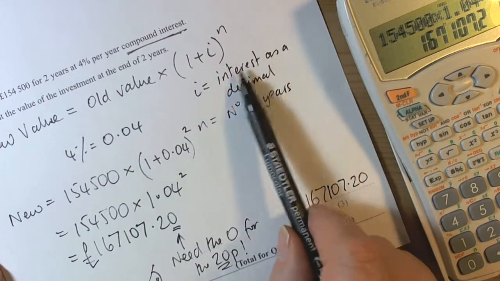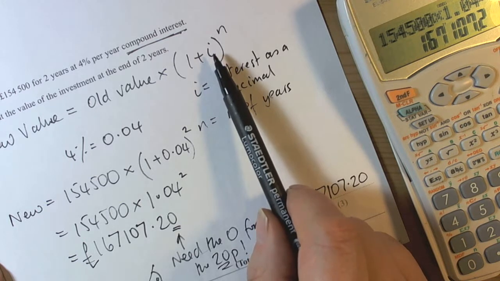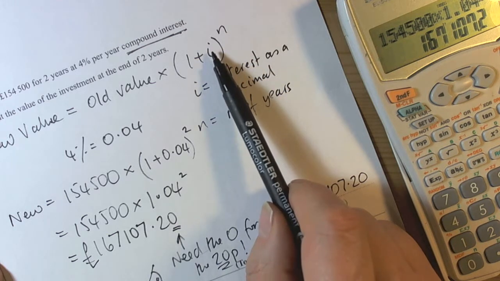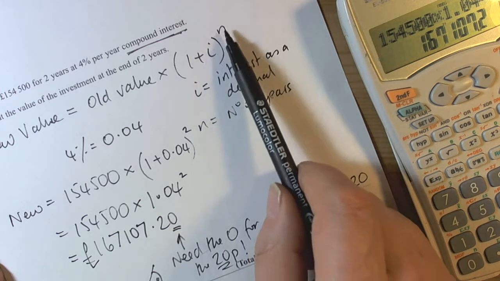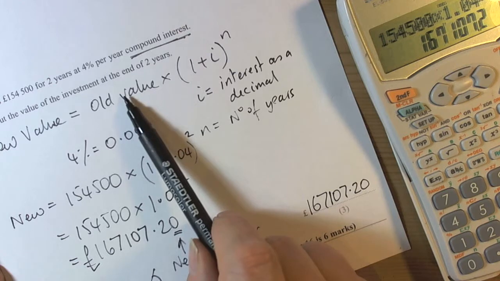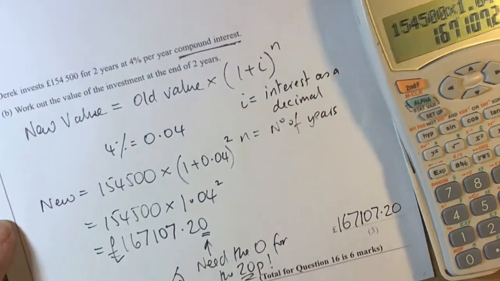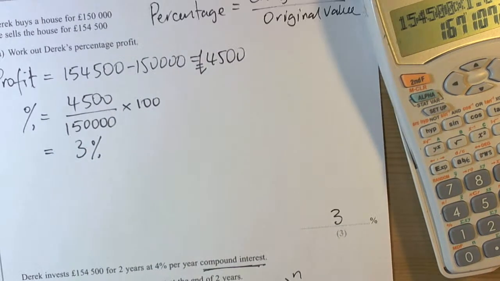The interest here, it could be a percentage increase given for a population of birds. Don't forget the I doesn't have to just be interest in a bank account. It could be about population growth. They could be saying there's a 10% population growth expected over the next 10 years, and therefore the I will be 0.1 for the 10%. And n then would be 10 years or 20 years, depends on how many years they want you to do the growth for. The old value is always the original value, and then the new value is obviously what you get by doing the compound effect. So I say it's worth learning the formula to help you do that kind of question. Okay.